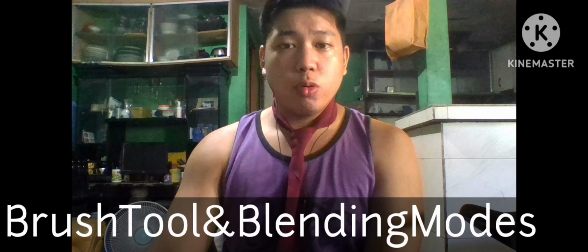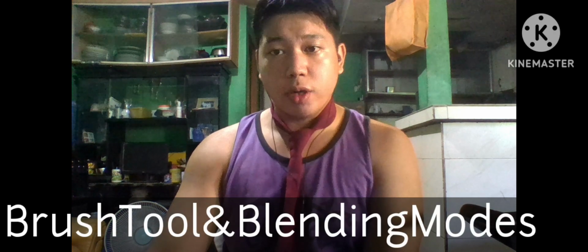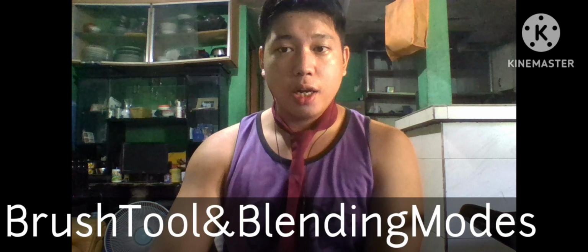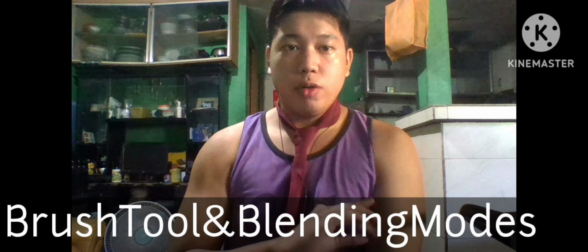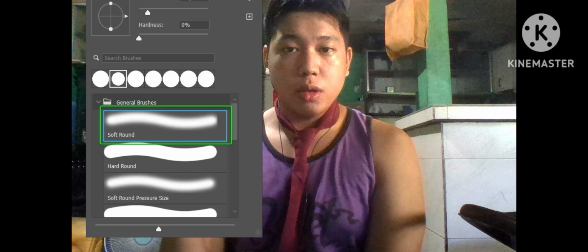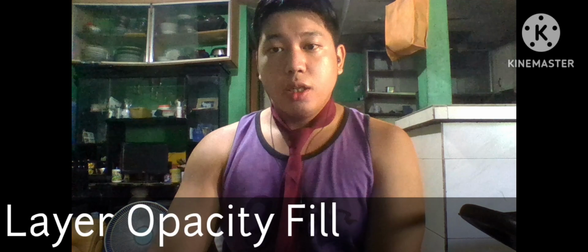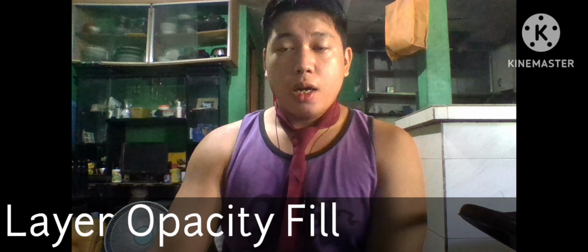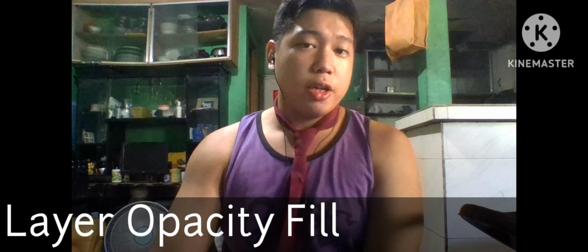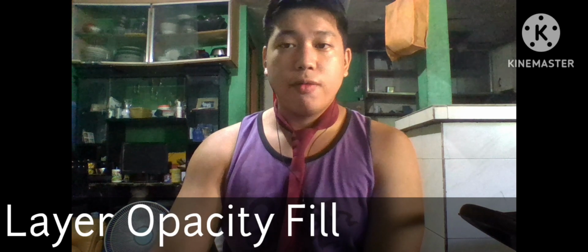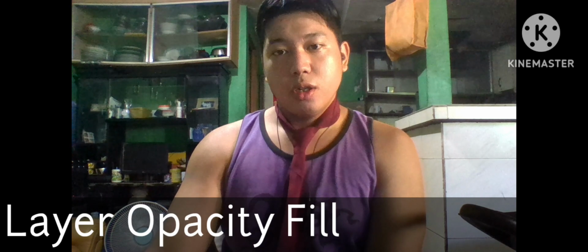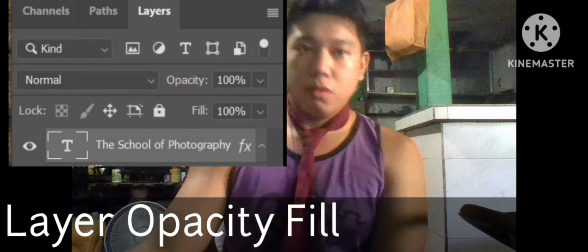The next one is brush tool and blending modes. The brush tool with various blending modes is used to paint and render texture, shadows, and highlights. The icon will be here. The next one is layer opacity and fill. This adjusts the opacity and fill of a layer, which controls the intensity of rendering effects and makes them more subtle. Icon here.